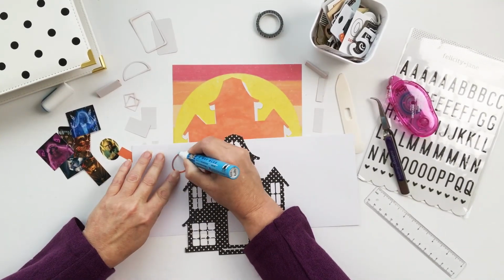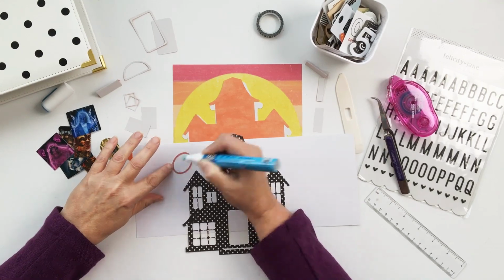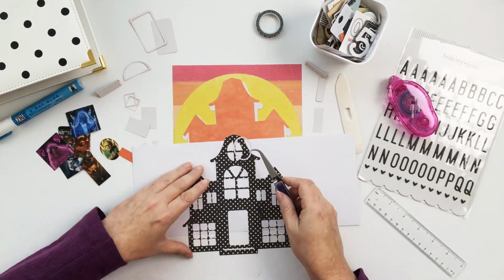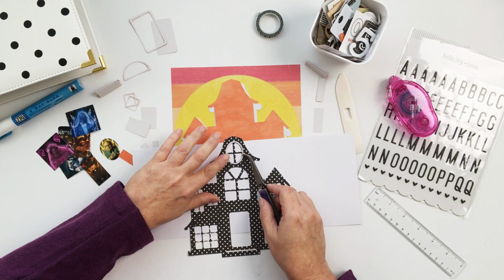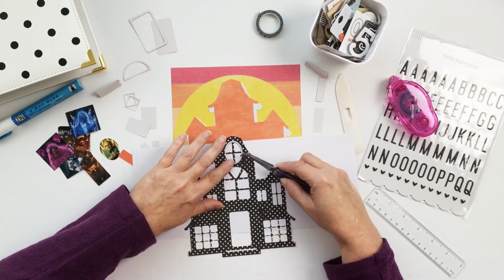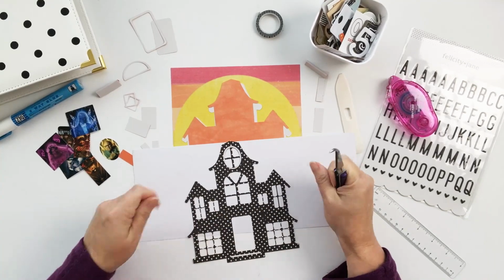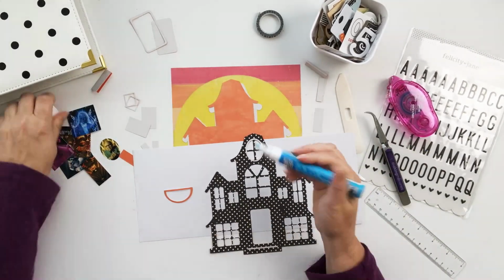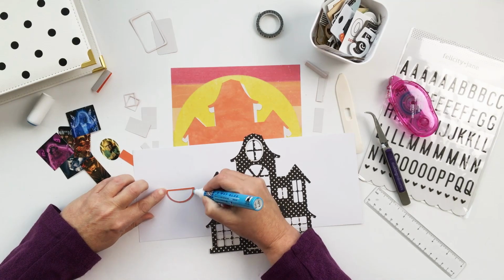I wanted to do shutters that you could open and a door that you could open to see the characters behind the windows and the door. And then some of the windows I just cut out little frames for.